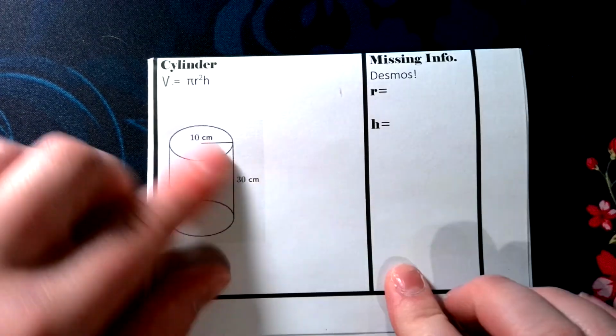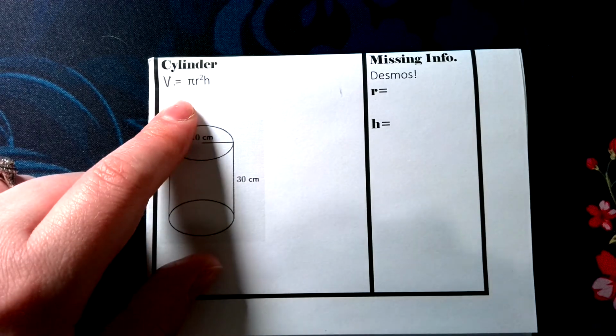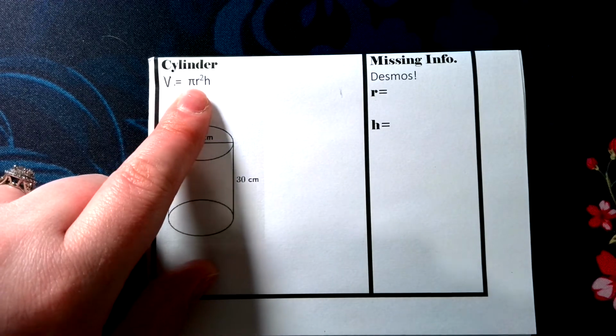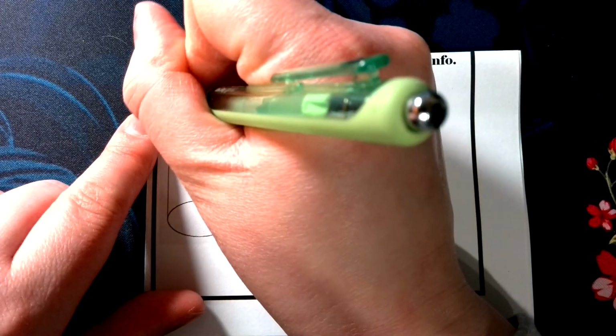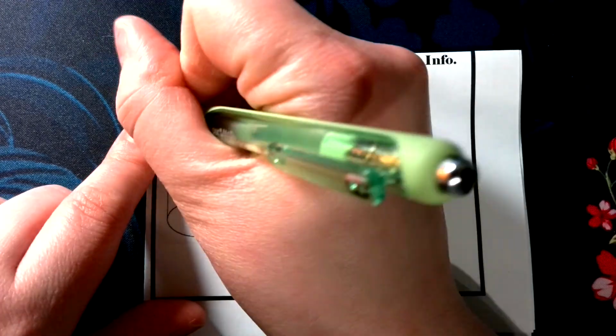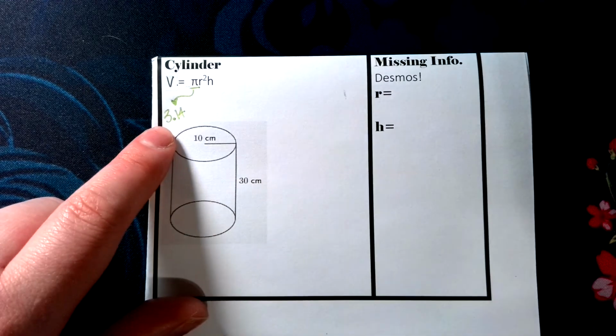So first, for finding the volume of a cylinder, our formula is a little bit different. It's pi r squared times h. Remember pi, that's a special number that we're going to use 3.14 to represent it. So on the calculator, instead of hitting that pi button, hit 3.14.